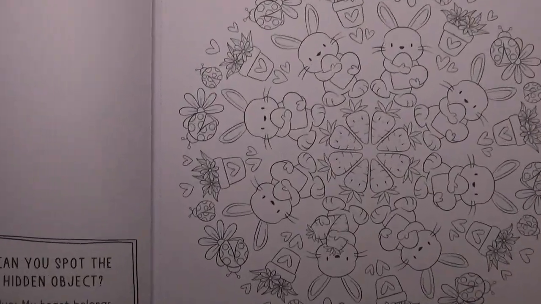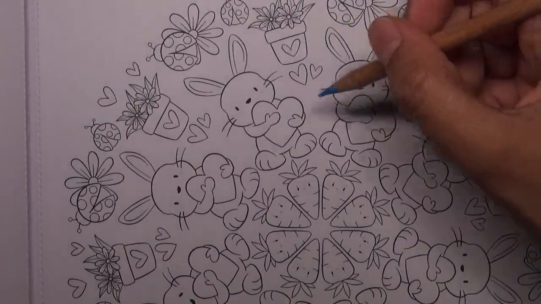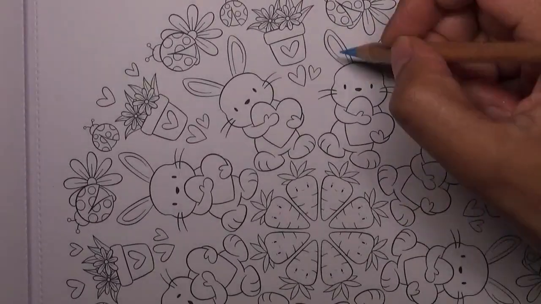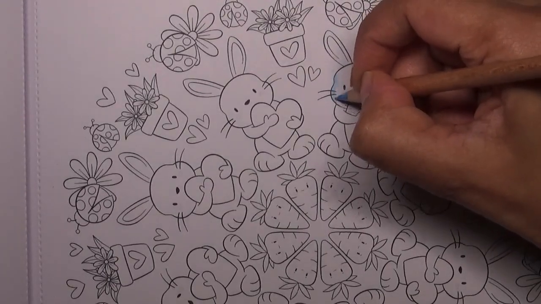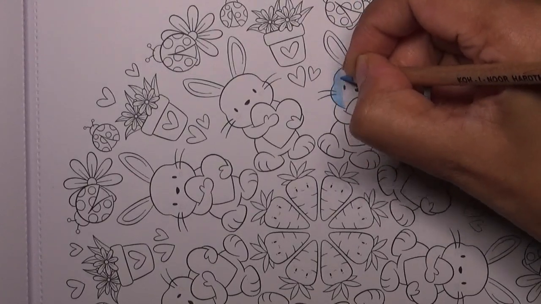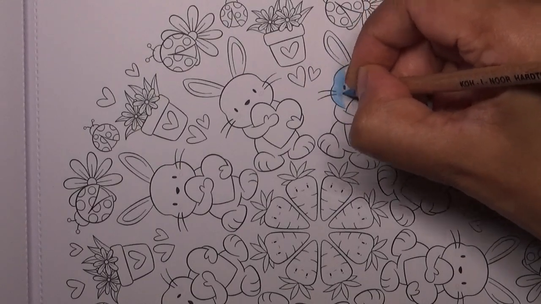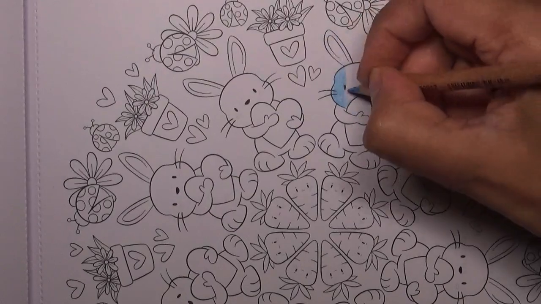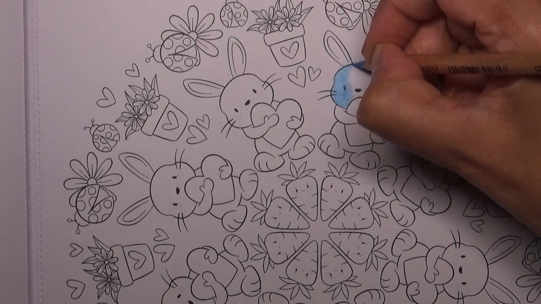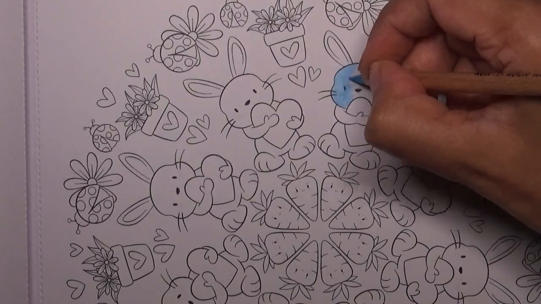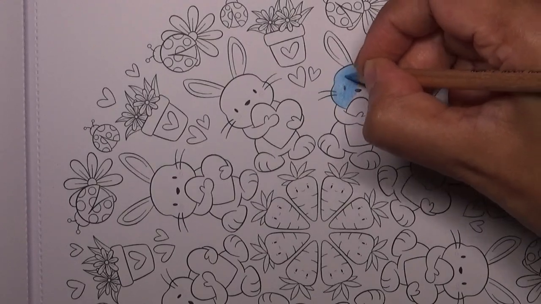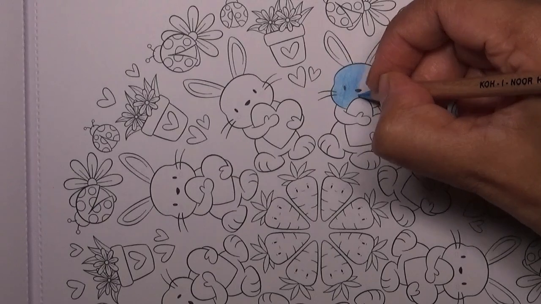So I'm going to bring you in closer, and I won't do everything, I'll just do one rabbit. So I'm going to do them alternate colours, so blue and yellow. And what I do with these tritones is I just turn the pencil. You know what, I could have actually used a watercolour pencil. It's too late now though. So yeah.